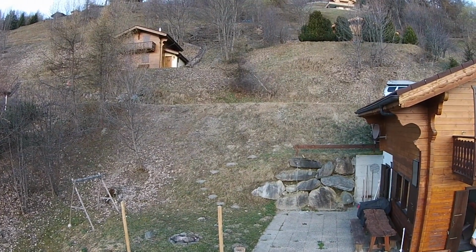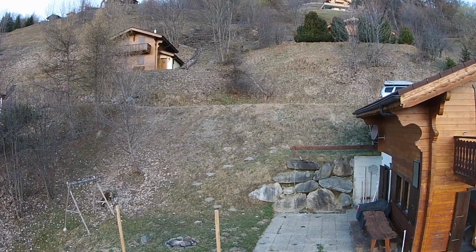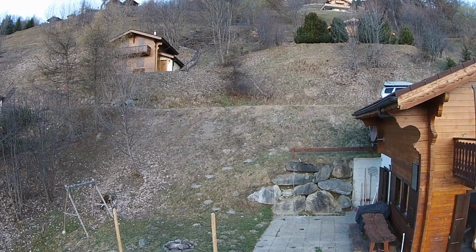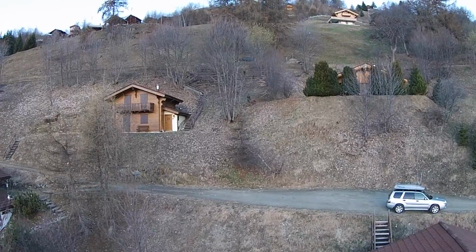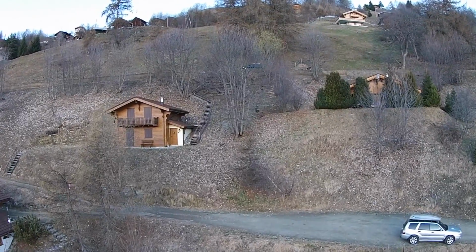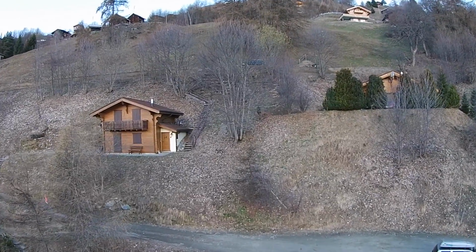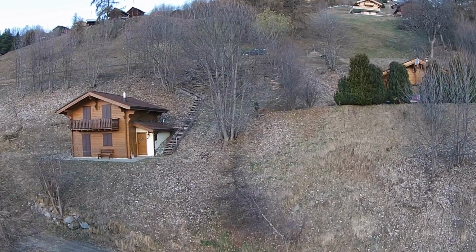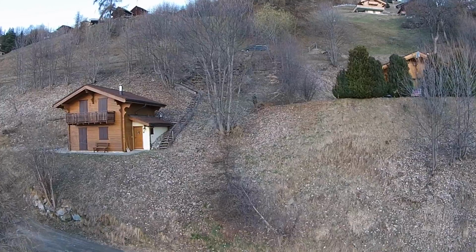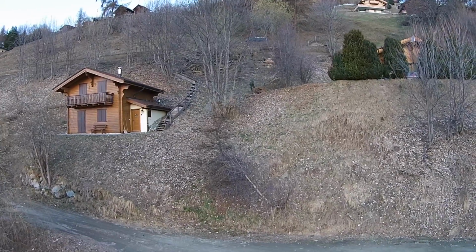Now, when I turn off the remote controller, you can see it goes to a predefined height, which is the go home height. So now it searches for the home spot. It sets down, right behind my car.